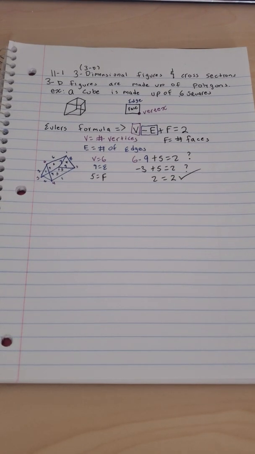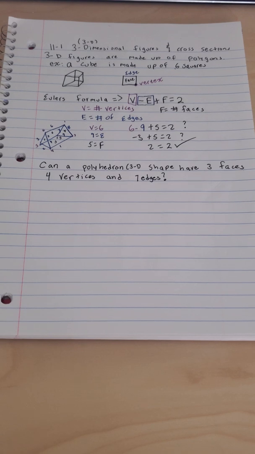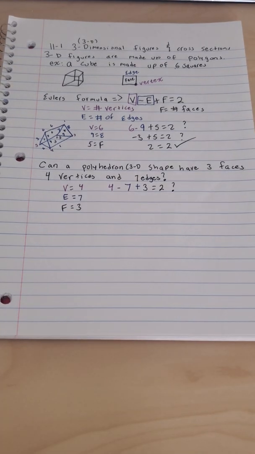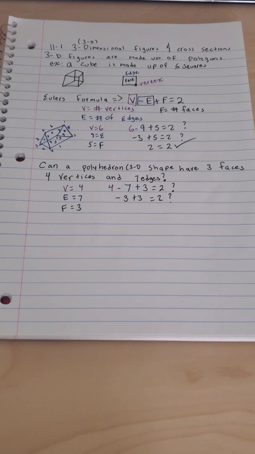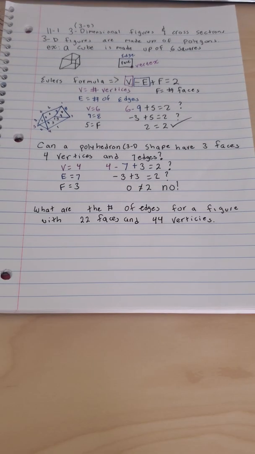Sometimes they'll ask, can a figure have this many number of faces, vertices, and edges? So all we have to do is plug it into the formula and see if it equals 2. So we get 4 minus 7 plus 3 equals 2. Negative 3 plus 3 equals 2, which is not in fact 2, so it cannot have this many number of faces, vertices, and edges, because 0 does not equal 2.